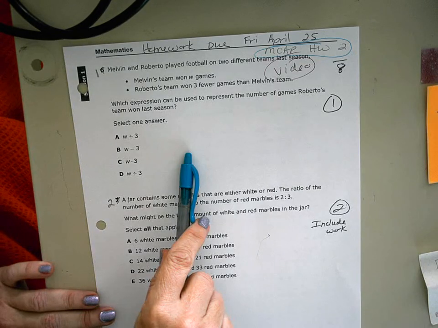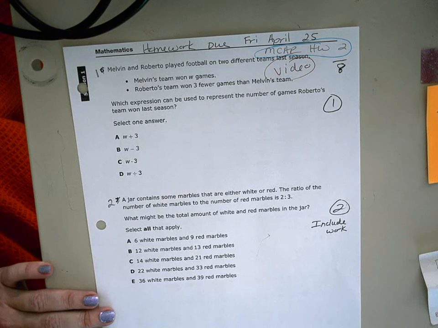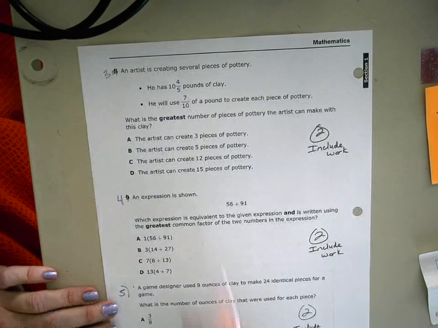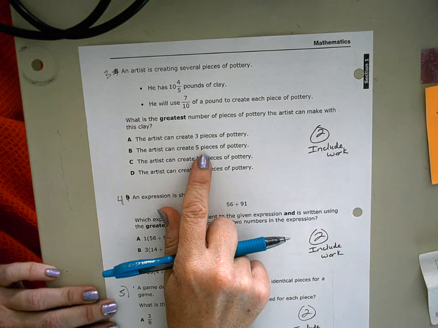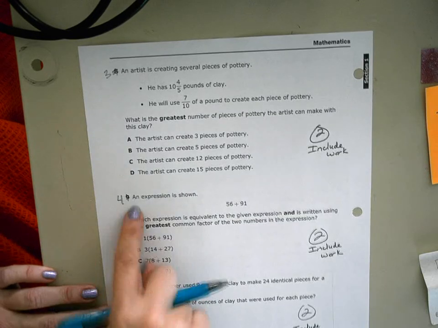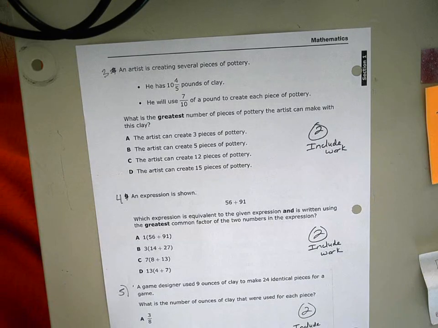So number 1, by the way, exactly my Math 6 students, what we've been working on in class this week. Number 2, ratios. We did ratios back in Unit 2. Number 3, ooh, look at this. This looks like some work on fractions. We just did a whole bunch of work on fractions in Unit 4. Question 4, an expression is shown. Okay, so this is using distributive property.